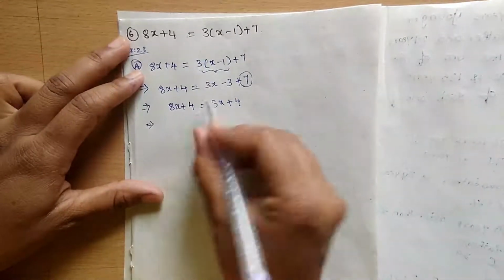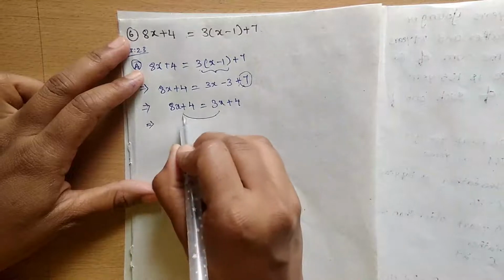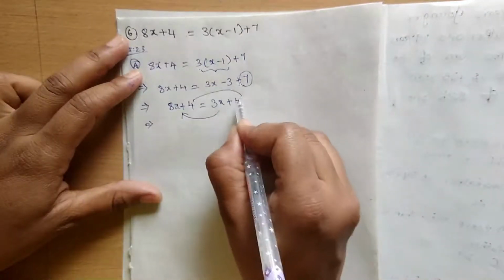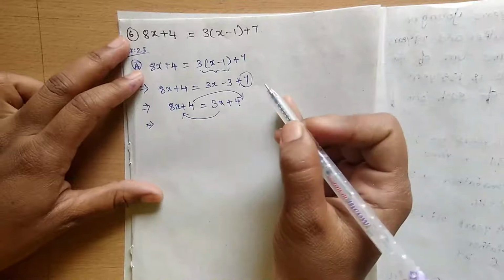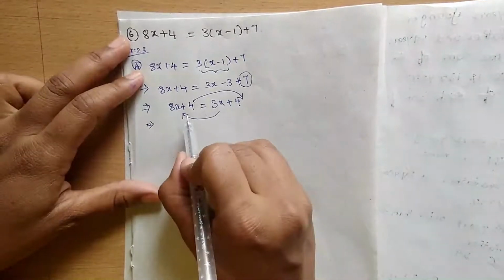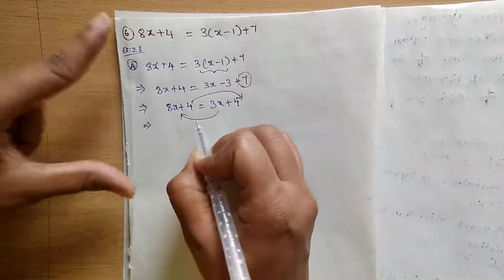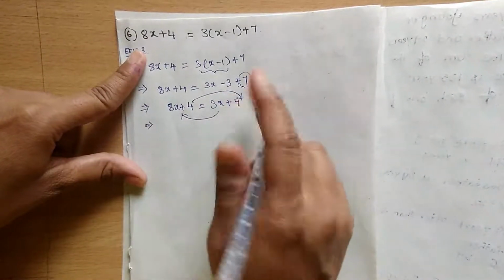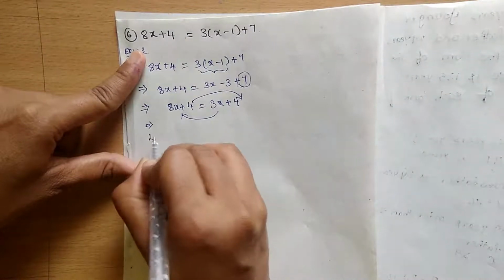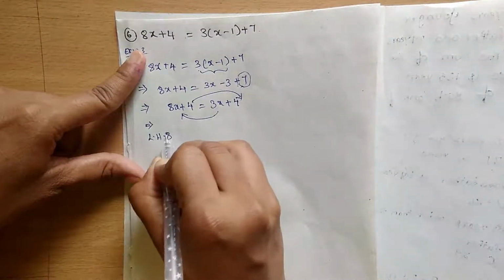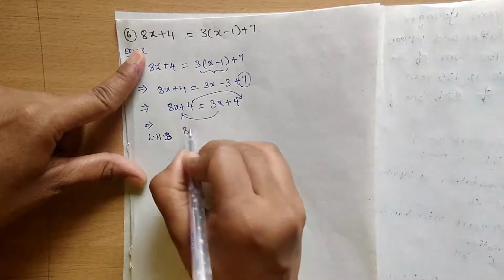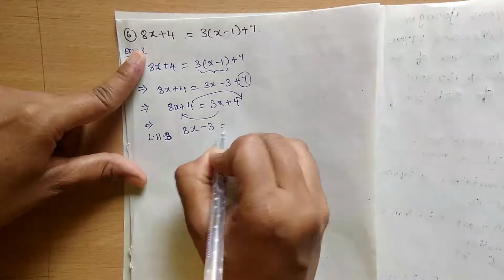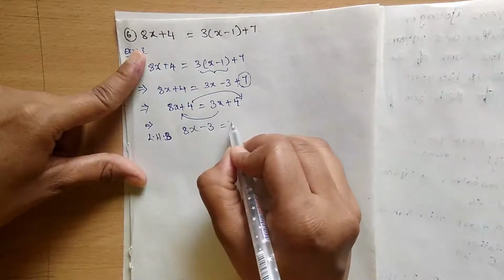So here by keeping the variables on one side and the constants on the other side, I am writing in LHS 8x minus 3x equal to 4 minus 4.